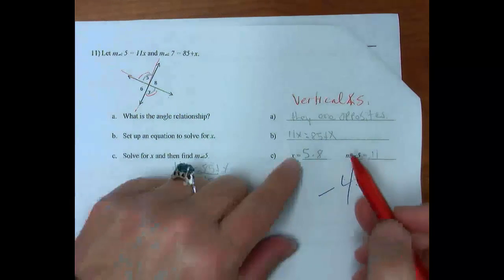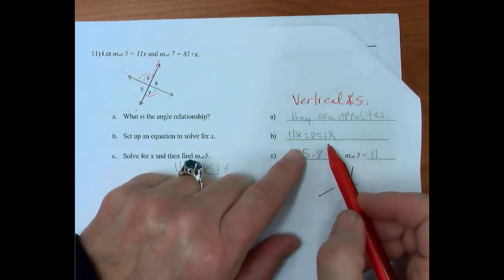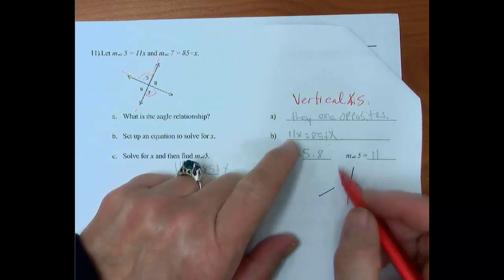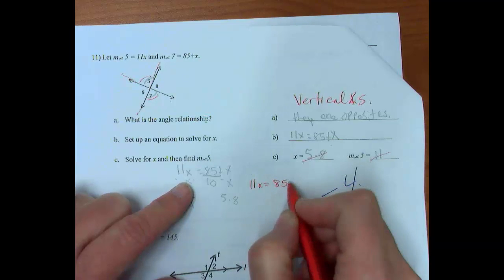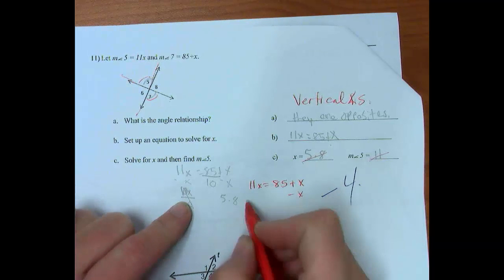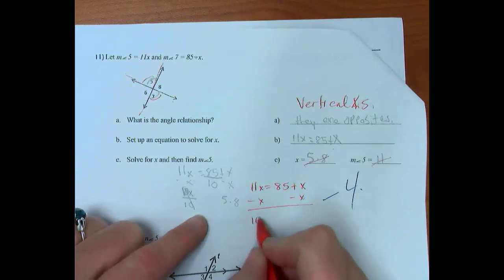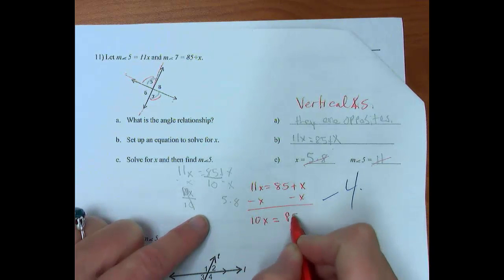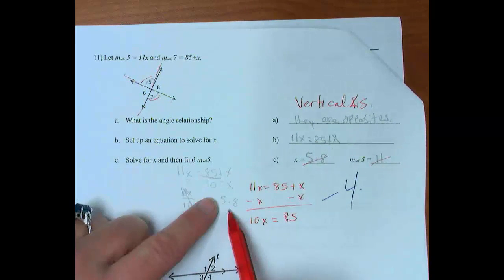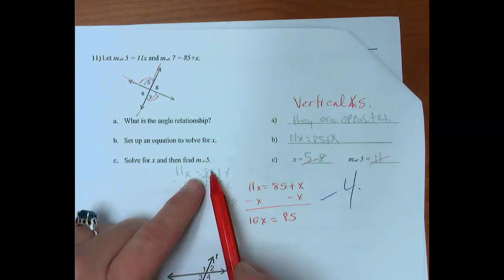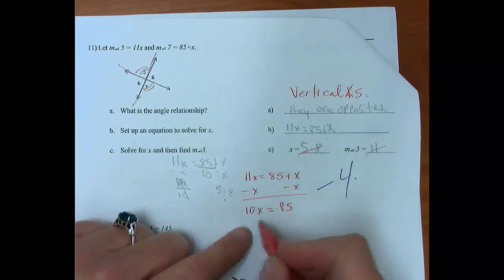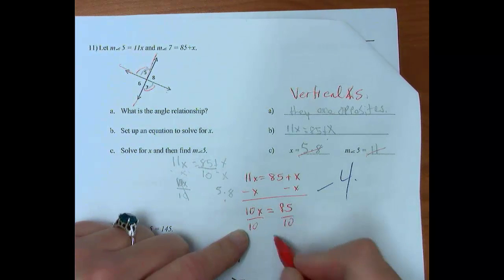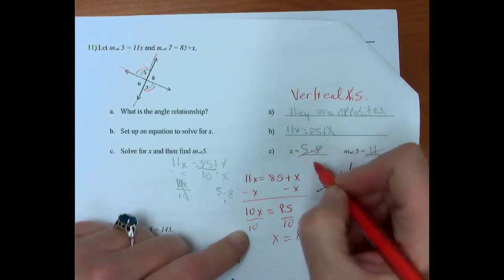Well, you did set them up as equal, and solving for x, but you didn't get the right answer here, so let's solve that. 11x equals 85 plus x. Subtract x from both sides, which is what you did over here, to get 10x equals 85. And here's where you turned your numbers around. You have 85 here and you wrote 58, and that's where you got mixed up. So when you divide by 10, x is equal to 8.5, so this should have been 8.5.